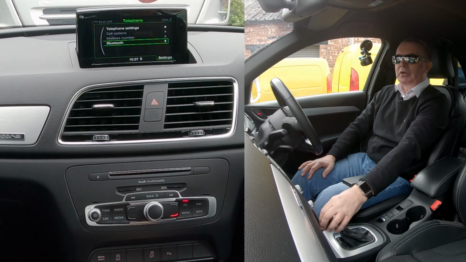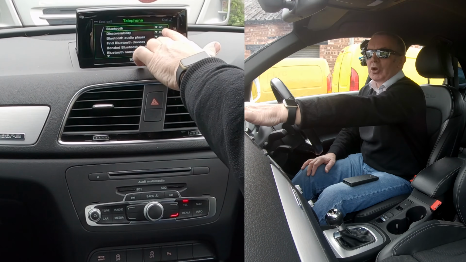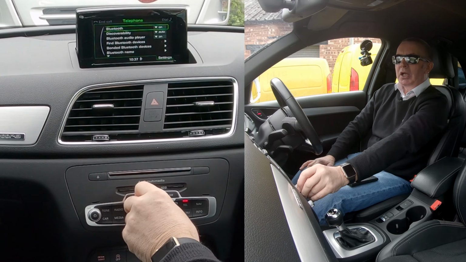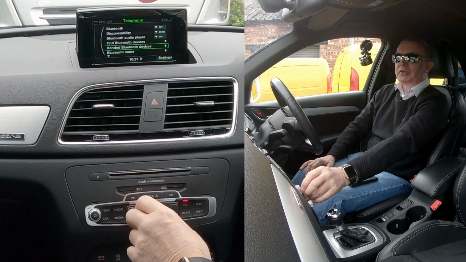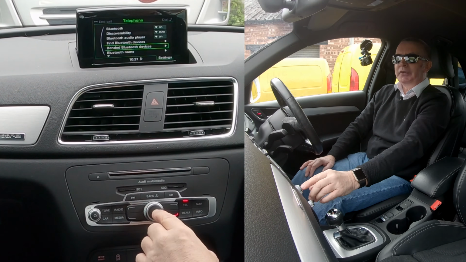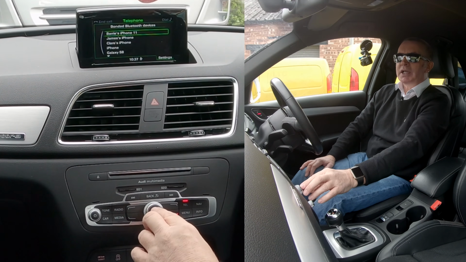We'll go to Bluetooth. You see there, Bluetooth on. If you're having any trouble, just go there and make sure Bluetooth is on there. And then you've got discoverability, Bluetooth audio player, find Bluetooth devices, and bonded Bluetooth devices. That's what we want. So we click to select, and you see there Barry's iPhone 11.